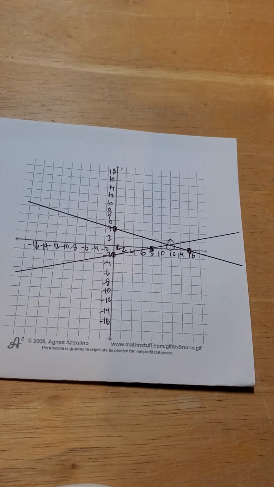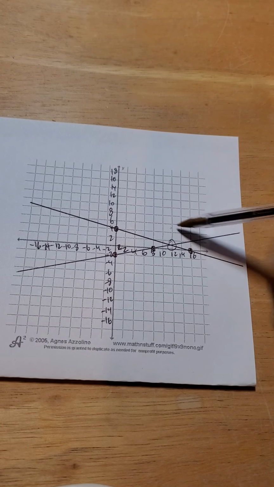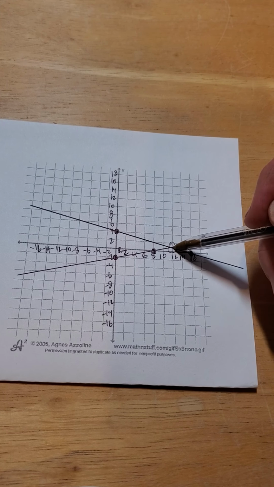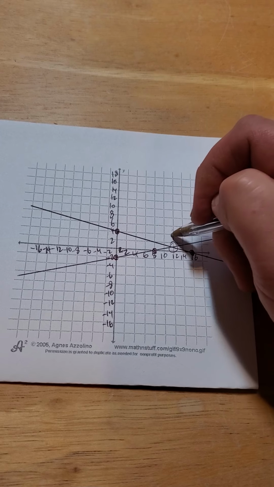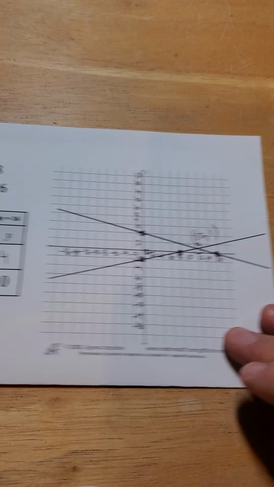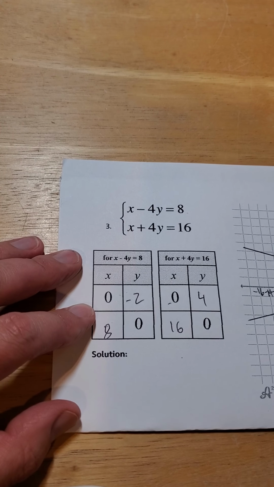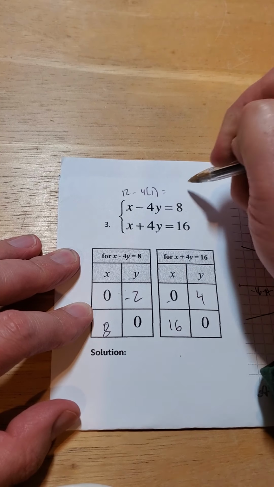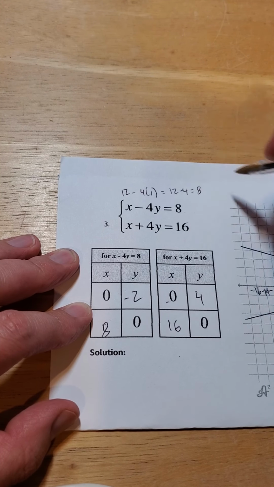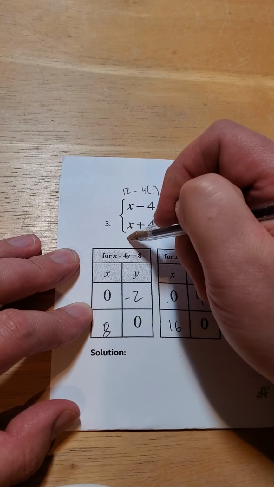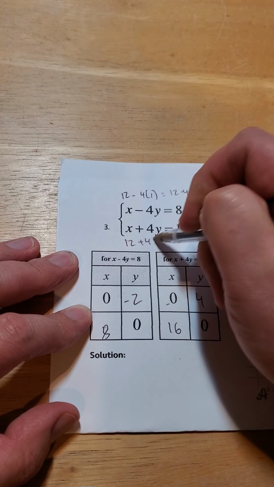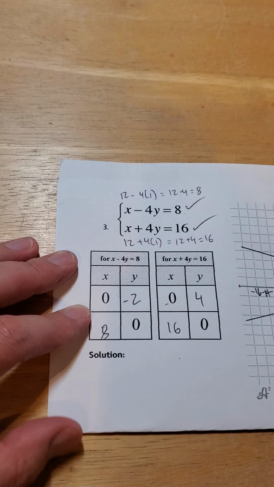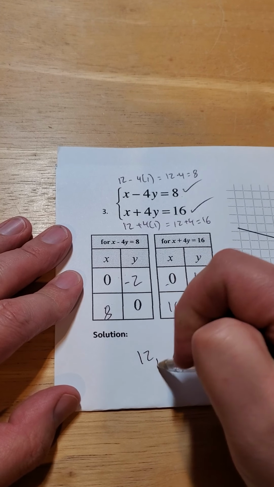Notice that the intersection point of where I drew my lines is not exactly on the tick marks. That's not really a problem. I think that this point is 12, 1. Let's go over here and plug that in and see what we get. 12 minus 4 times 1. 12 minus 4, of course, and that's 8, so this one works. Plug it in here. 12 plus 4 times 1. That's 12 plus 4, which is 16. So my answer is right. The answer is 12, 1.